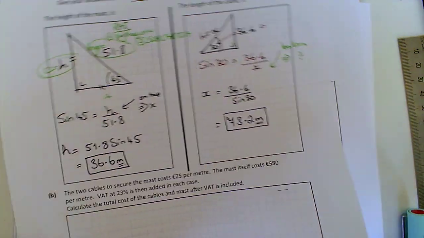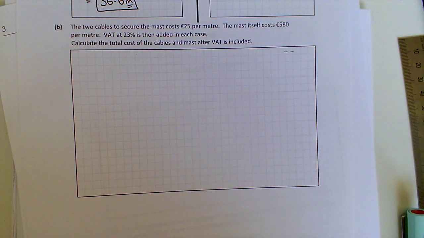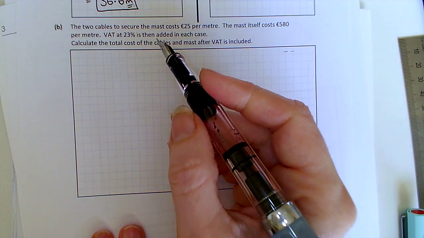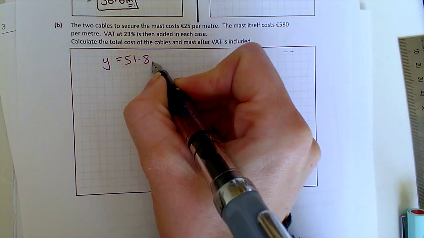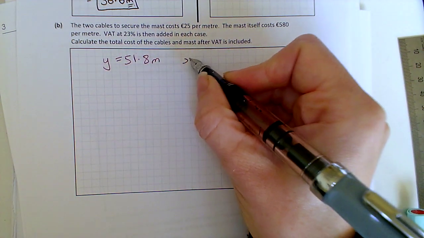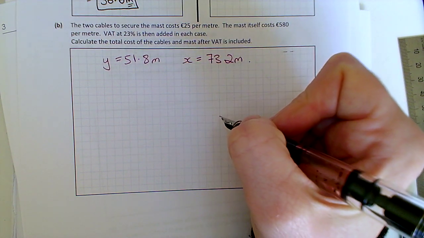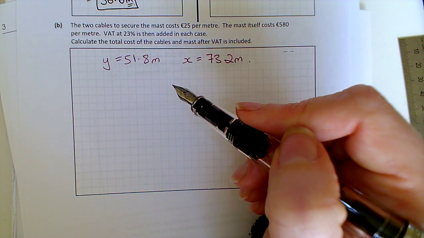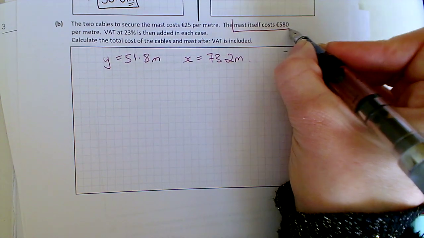Anyway, no harm to maybe have part A on its own, and now we'll look at part B. The two cables to secure the mast, that's the X and Y, cost €25 per meter. We know the length of Y was 51.8 meters, and the length of X was 73.2 meters. And the mast itself costs 580. There's VAT at 23% added on, so calculate the total cost of the cables and the mast.